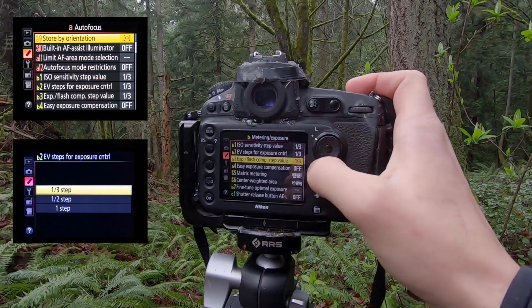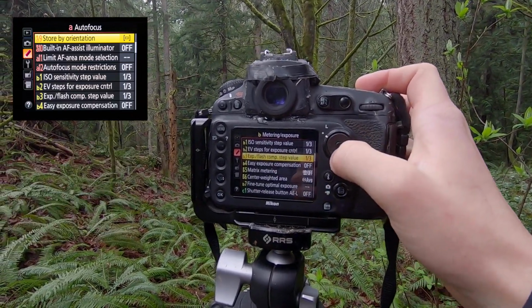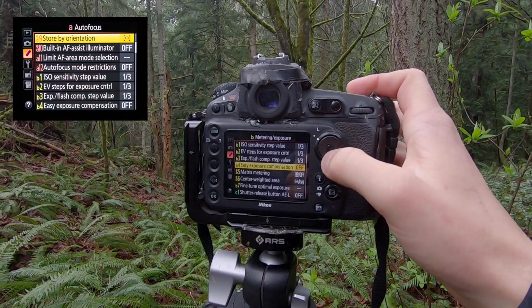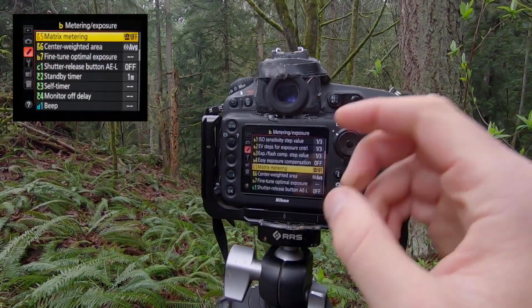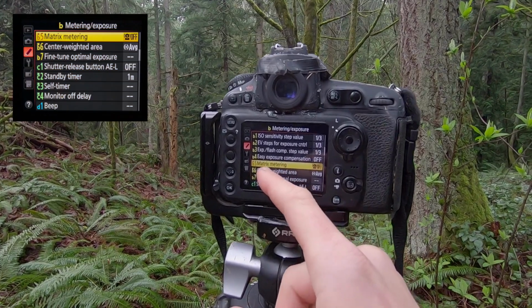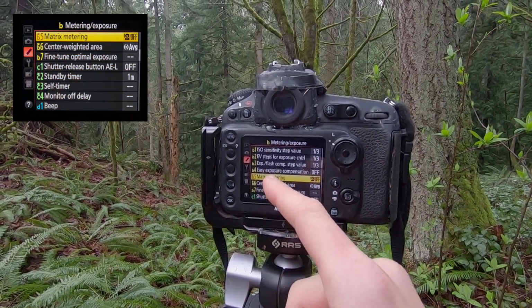Flash exposure comp, I don't use that ever, but it's at a third as well. Easy exposure compensation, off. Matrix metering. Face detection, off. Now this is not the matrix metering mode setting. We'll cover metering modes here in a moment, but that's for face detection.